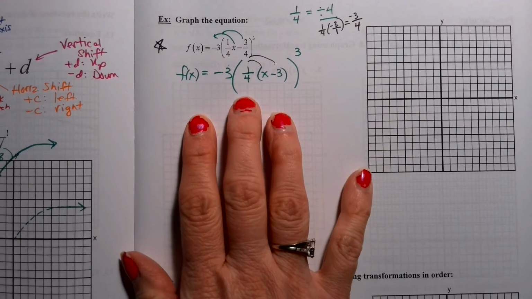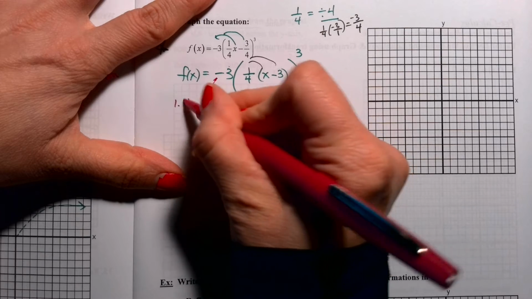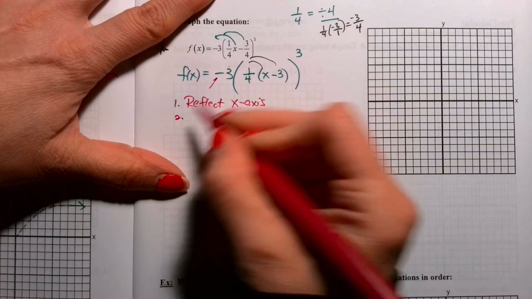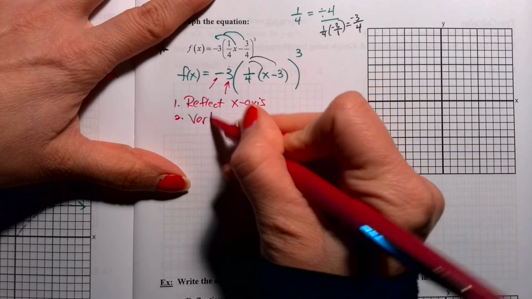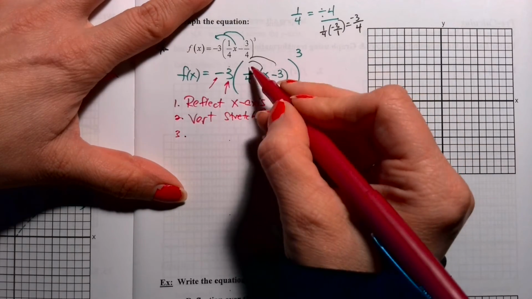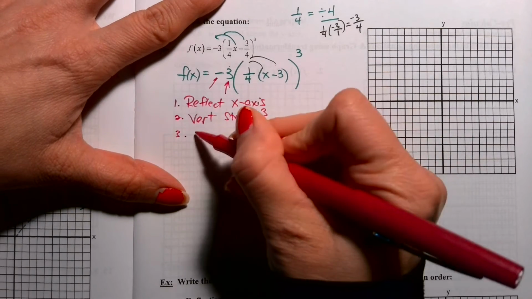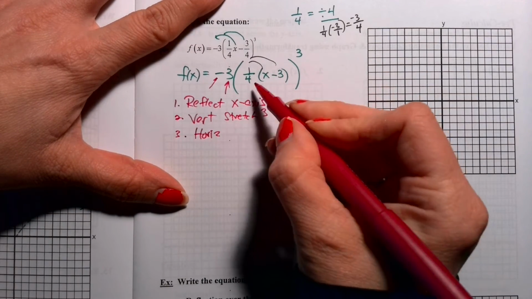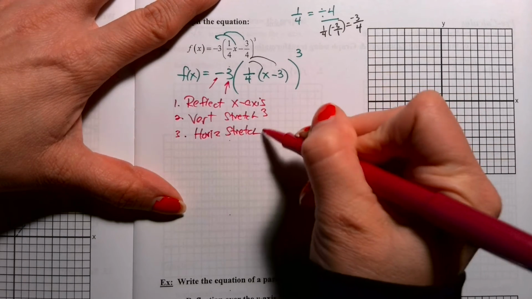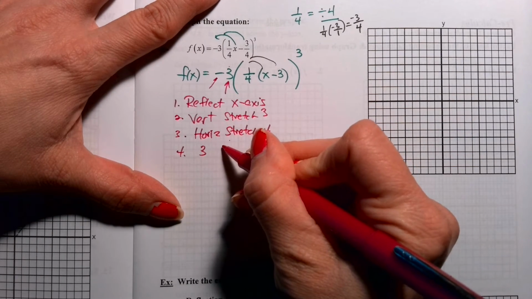Okay, this equation is now in ready form, so I'm going to list the transformations in order. Number 1, reflect over the x-axis. Number 2, we've got a vertical stretch by 3. Number 3, I see a 1/4, but he's inside. Okay, everything inside is weird. I see a 1/4, so that's going to be horizontal. Is it stretch or shrink? It's going to be a stretch by 4. And lastly, we're going to shift 3 units to the right.